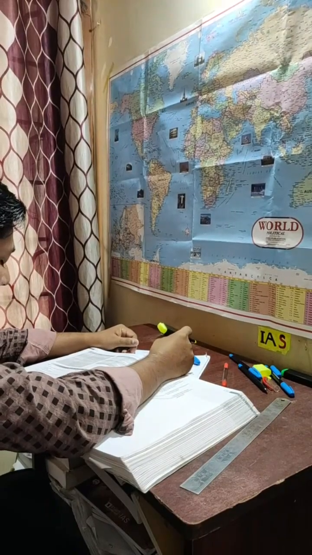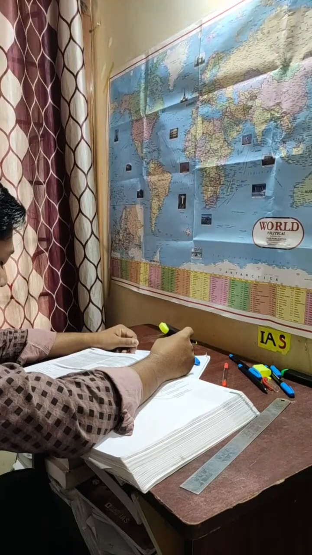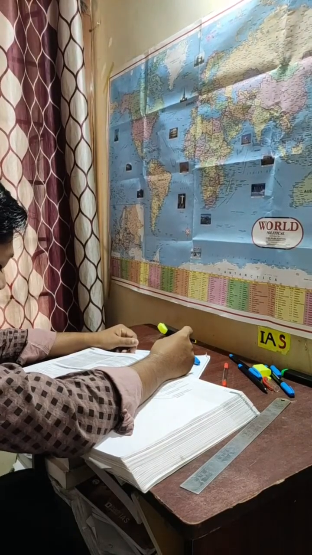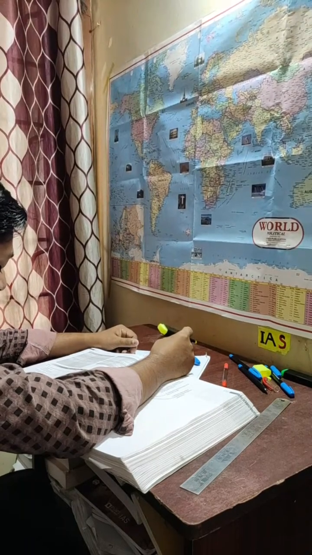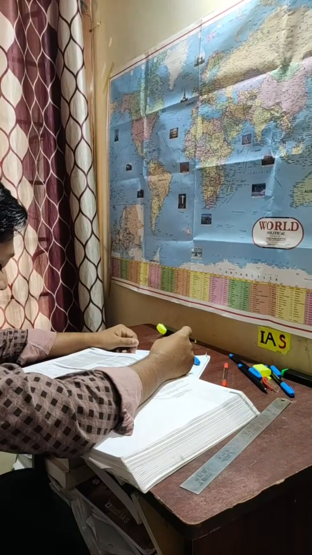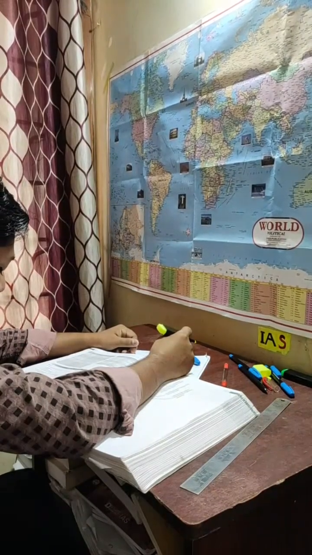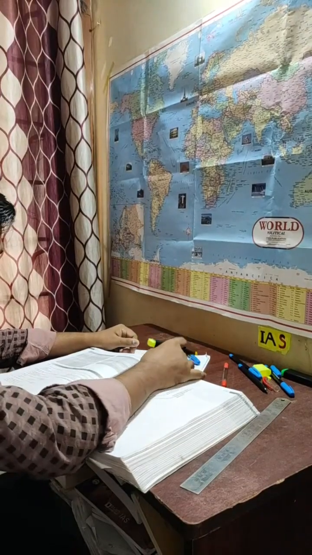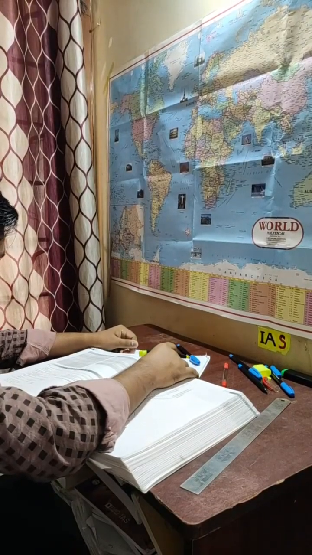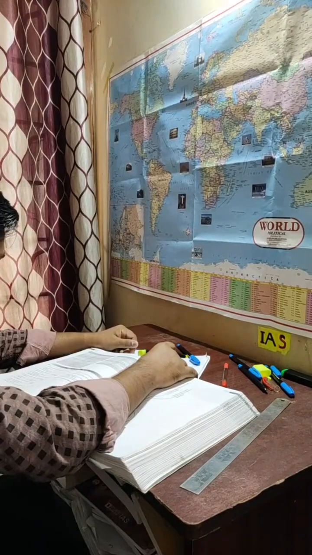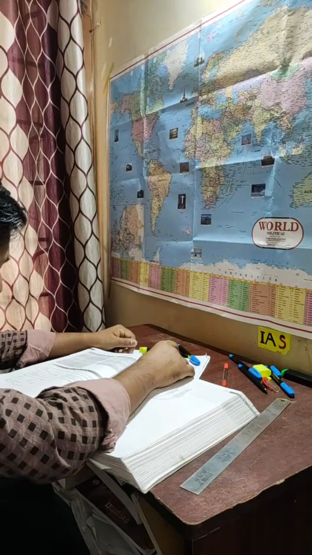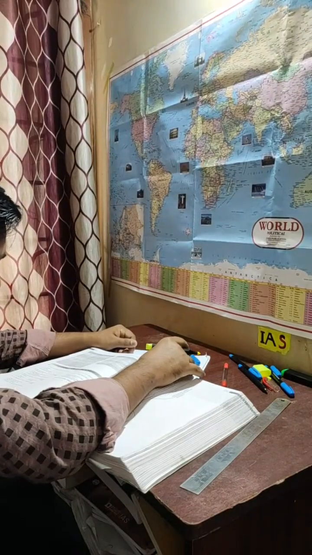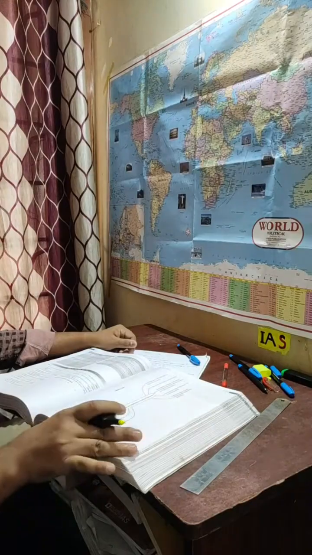Which of the following is not a feature of the Indian Constitution? Democratic, presidential, republic, and federal. This is the presidential. The Constitution of India is parliamentary, because there is an elected president, there is the Supreme Court, there is the parliament. The executive is responsible to the legislature. The answer is the executive responsible to the legislature.